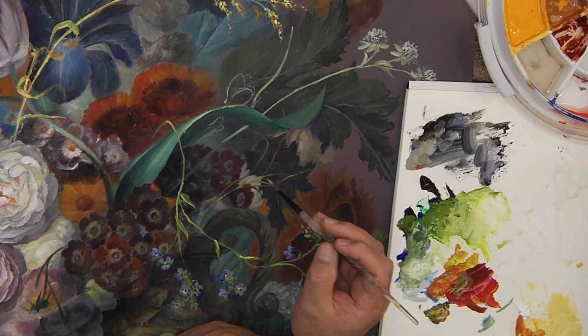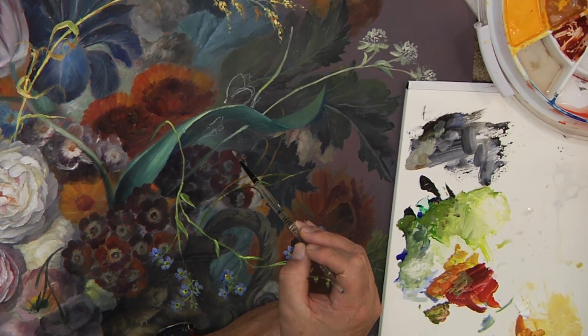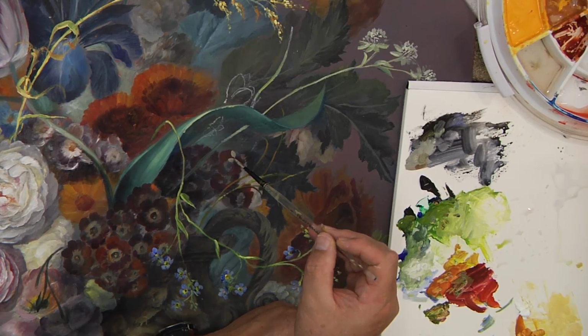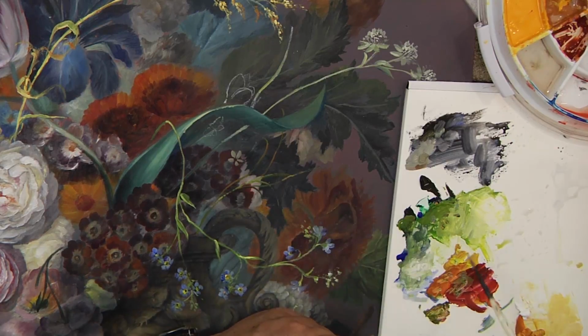And we'll just start adding right up into this area here, right up between these stalks. We'll start adding some longer kind of pointed flowers here, petals. There like that.